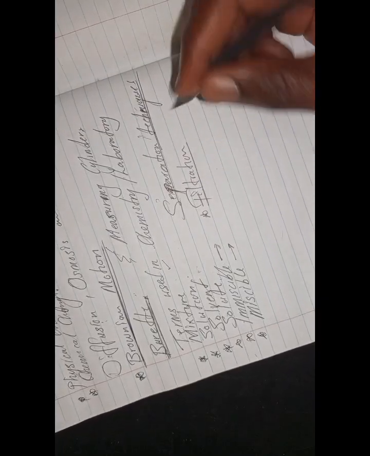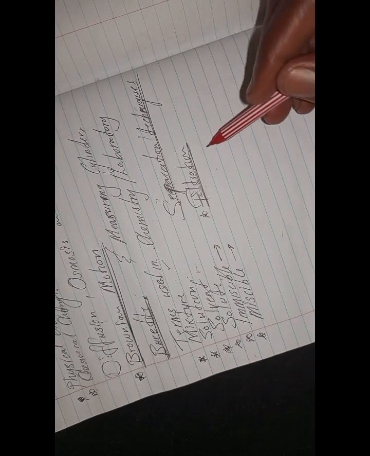Filtration, what we have to understand on filtration is the definition. Filtration is the process of separating a pure liquid from a solution containing solid particles. No wonder we use the filter paper so that the solid particles may be trapped.